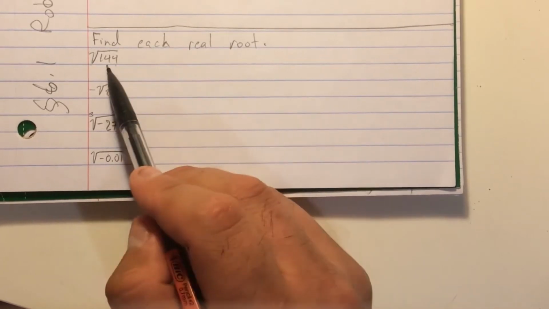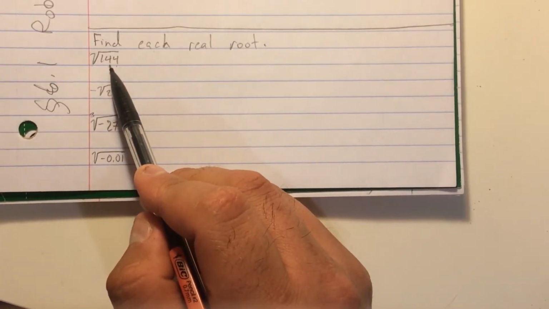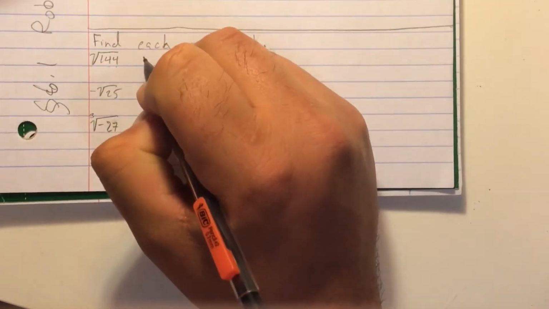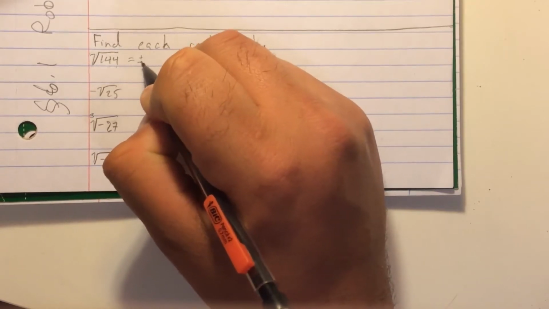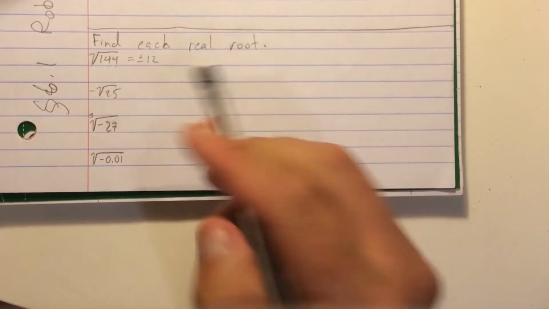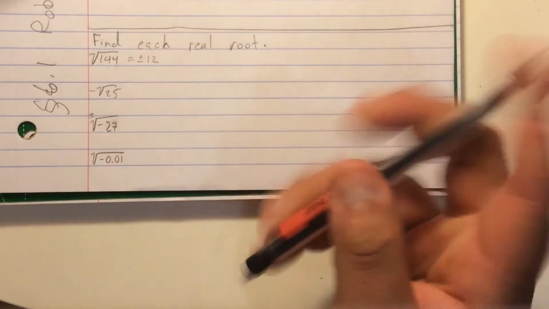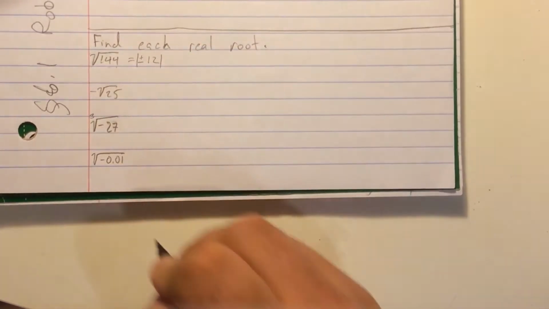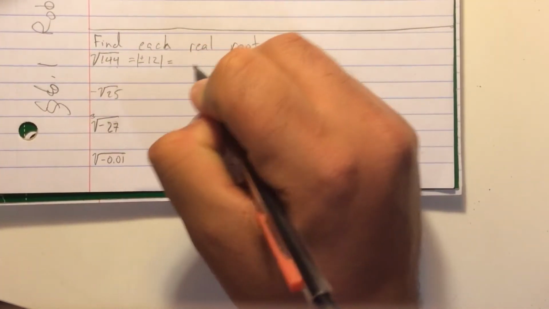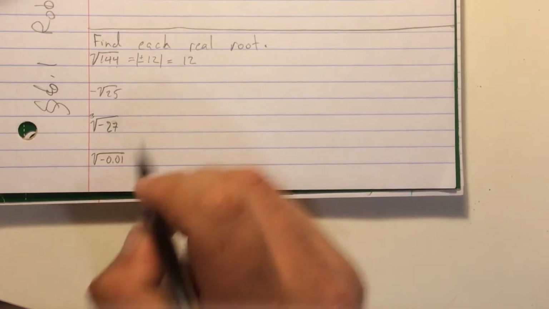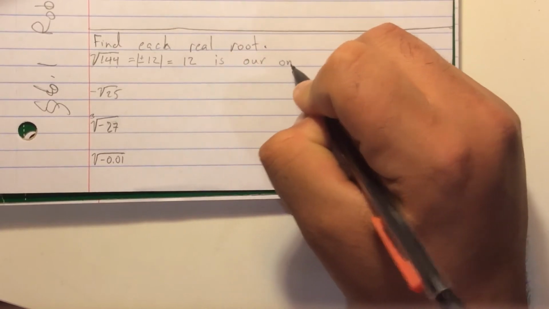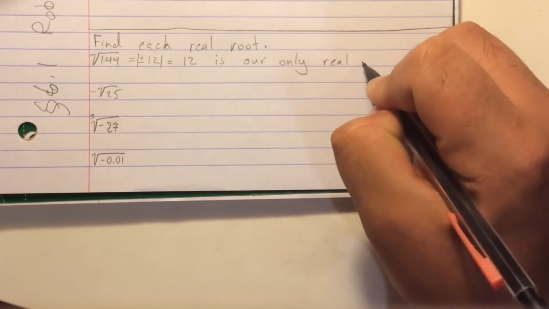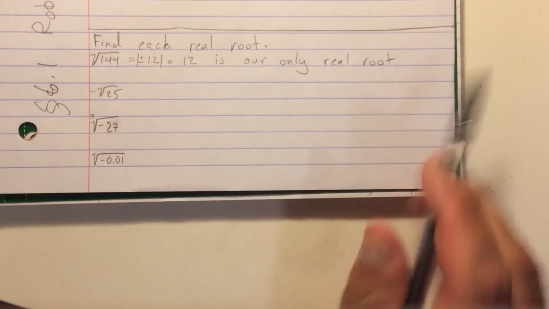So once again, I know that 144 is actually 12 times 12, so I can rewrite this as the square root of 12 squared. It usually would be equal to plus or minus 12, but since the radical is already given to us, it's actually going to be the absolute value of plus or minus 12, which is going to be equal to 12. So 12 is our only real root. Let me go back to the other one so you can see.